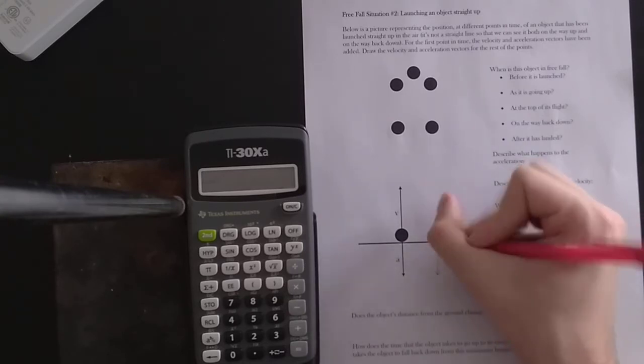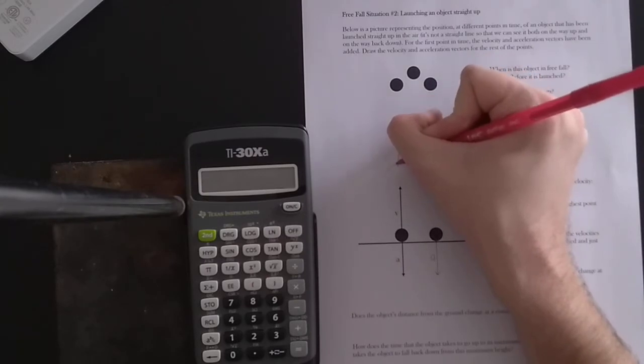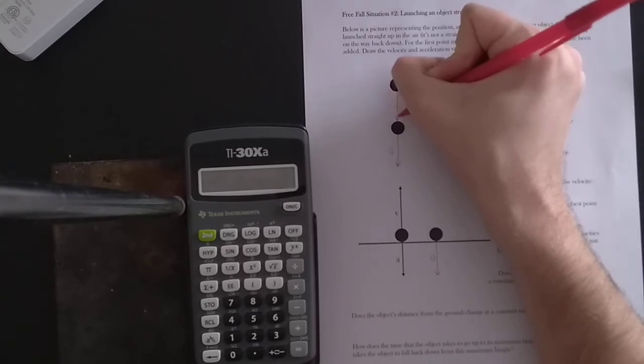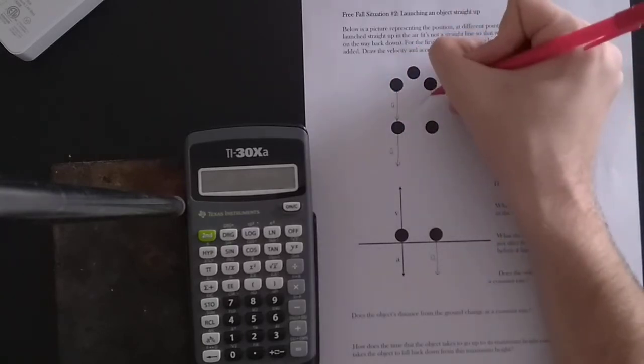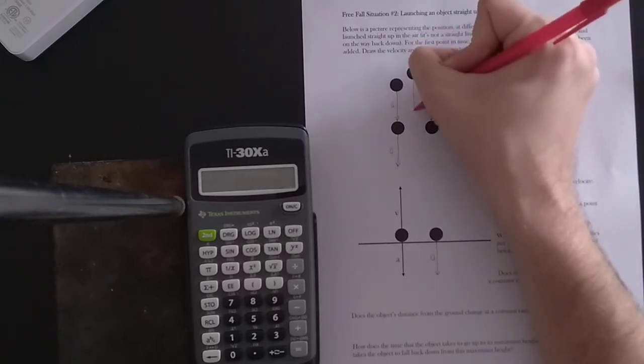So I'm going to label that. All the acceleration vectors should be approximately the same in length, and they should all be pointing towards the ground to show that the acceleration has not changed.